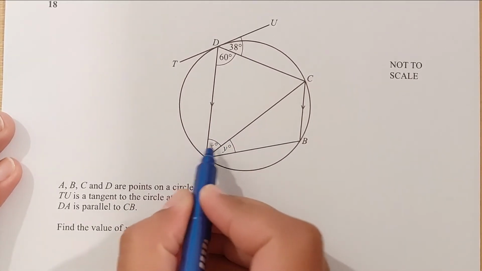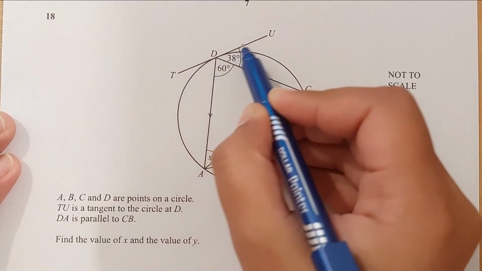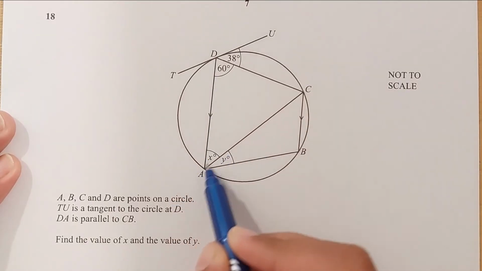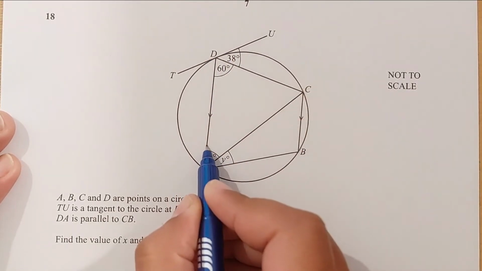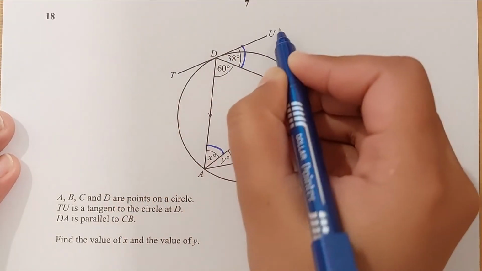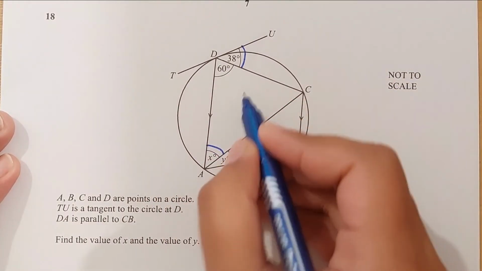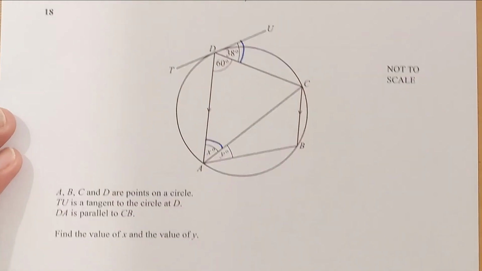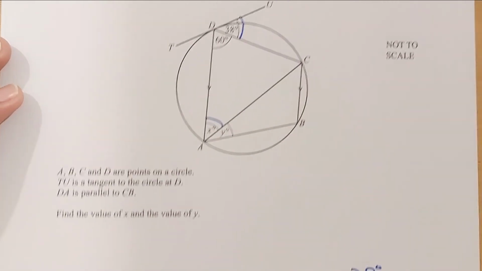So X is over here. Here we have to use the concept that this is a tangent and this is a triangle inside the circle. So this angle is exactly the same as this angle. When we have a tangent and a triangle inside the circle, we have the opposite angles. So X is 38. This is 38 degrees, right?